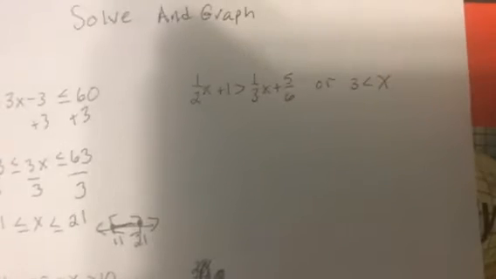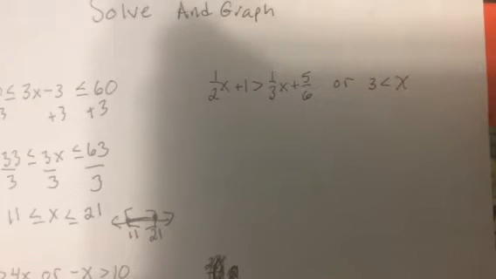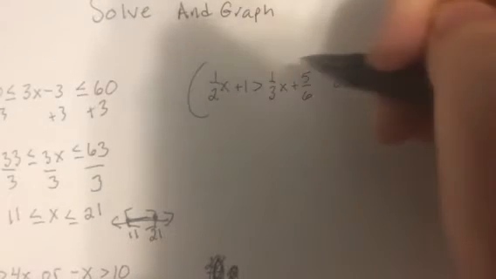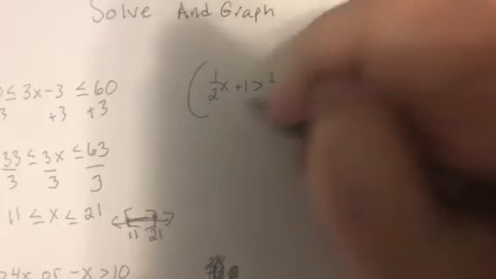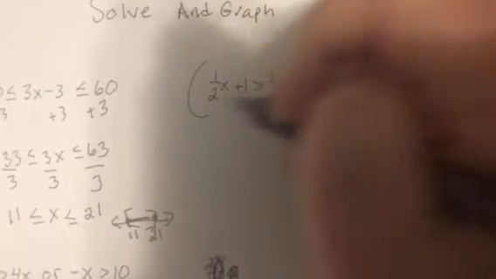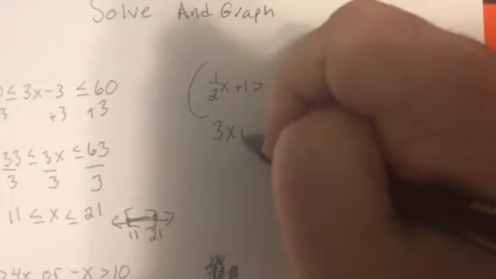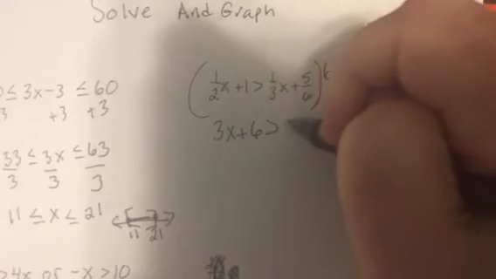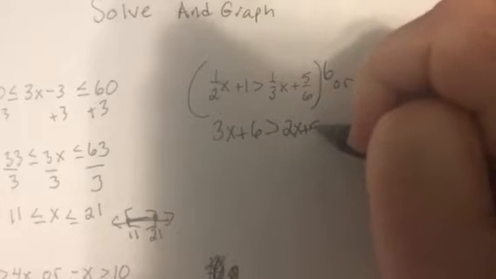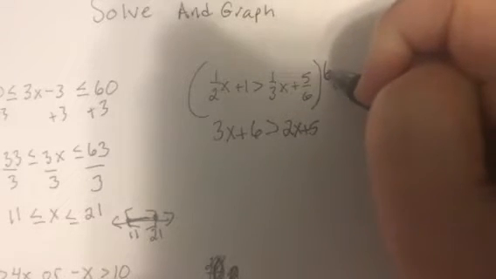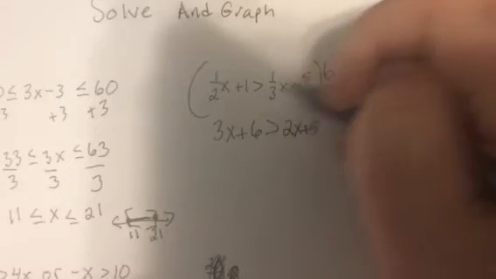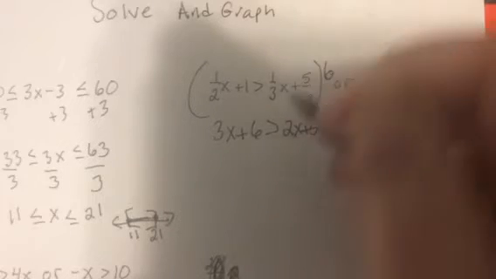Now this one, oh, gee, Mr. Murphy, even though you suggested I do it wrong and not get rid of the fractions, that's okay, but I'm going to do it right by getting rid of the fractions. So the LCD is 6, so it'd be 3x plus 6 is greater than 2x plus 5, because 6 goes into 6 once, 1 times 5 is 5, 3 goes into 6 twice, 2 times 1 is that.